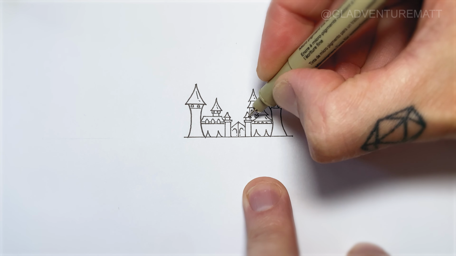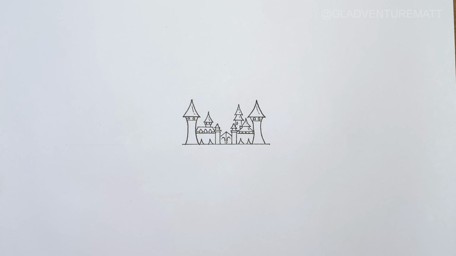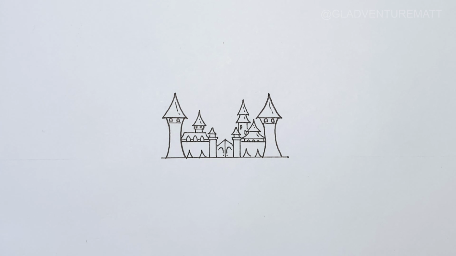And there we go, we've got a small elven palace icon. That's a perfect landmark for any fantasy map. But let's add in a little bit of a surrounding forest to finish this off.